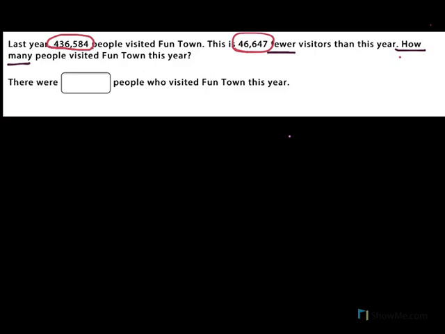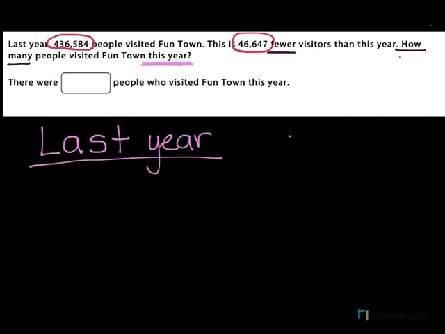So they want to know how many people visited Funtown this year. So let's look at the facts in the problem. So we have last year, and last year we know 436,584 people visited. Then we have this year.